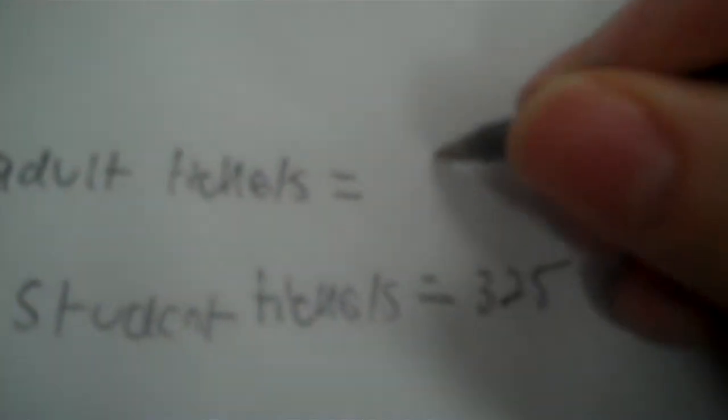and put 325. So the student tickets, it was 325. The adult tickets, I take 325 plus 79, and that's 404. So that's how many adult tickets there are. Now I suppose if you want to add these, you can, but it's not really necessary.